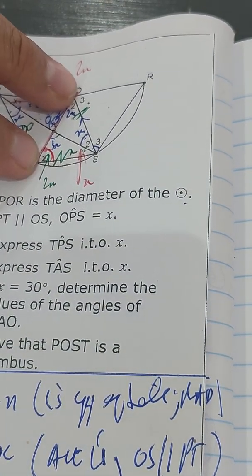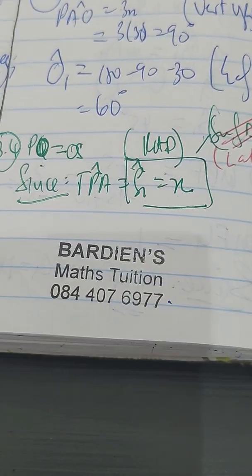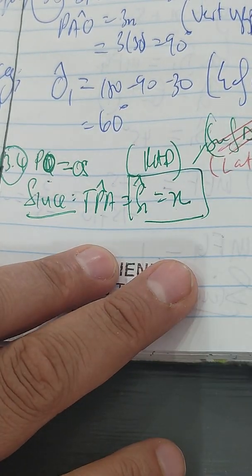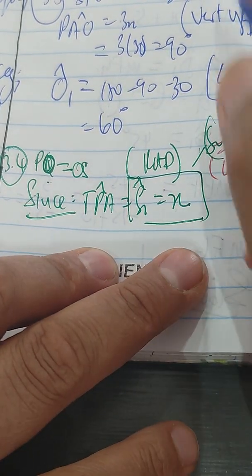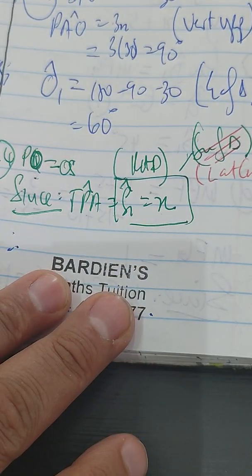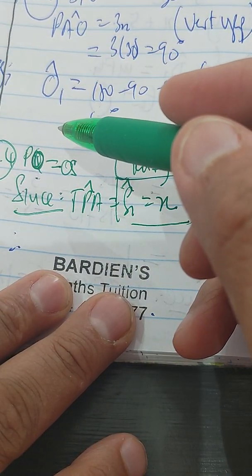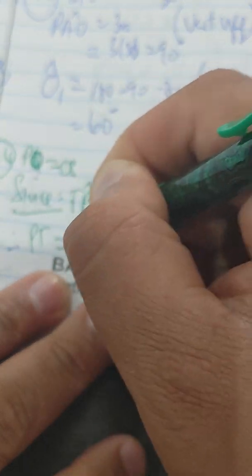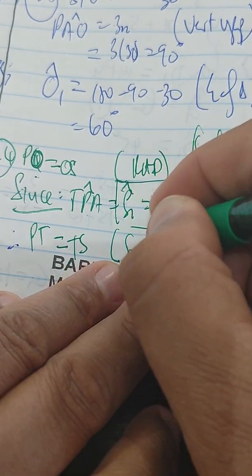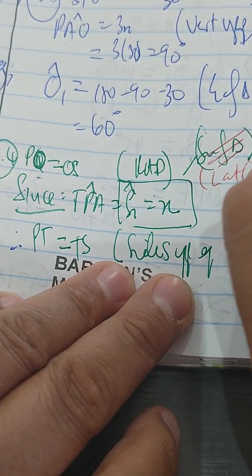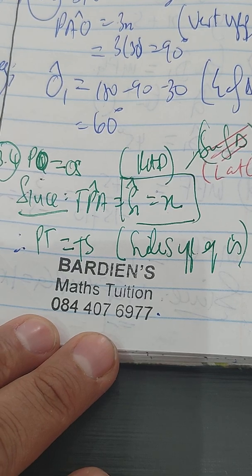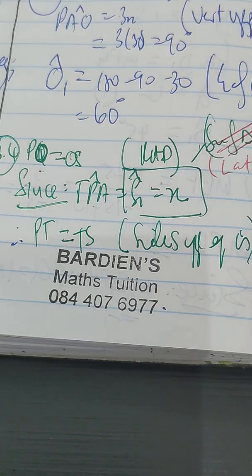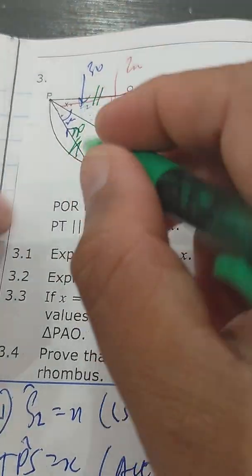Because we need to prove that the vertex angle is being bisected by the diagonal. Okay, so which is equal to x here, as we said. So therefore PT is equal to TS. Why? Because it's sides opposite equal angles. Okay, sides opposite equal angles there. So now we have two adjacent pairs of sides are equal. Two pairs of adjacent sides equal.